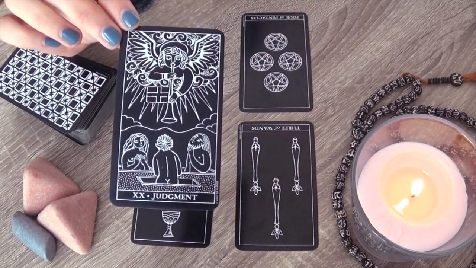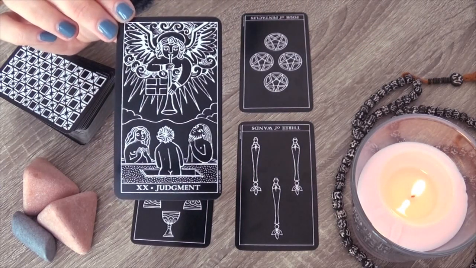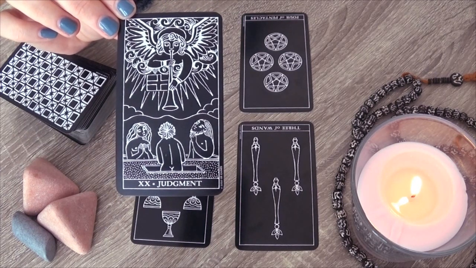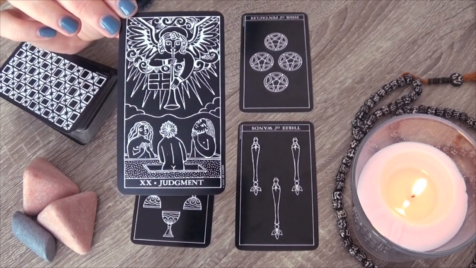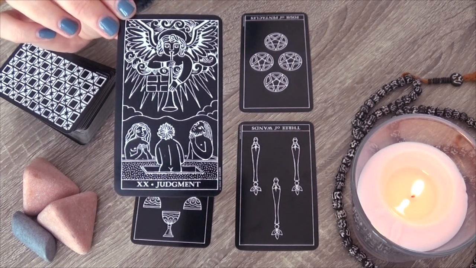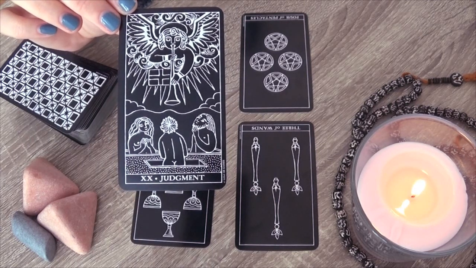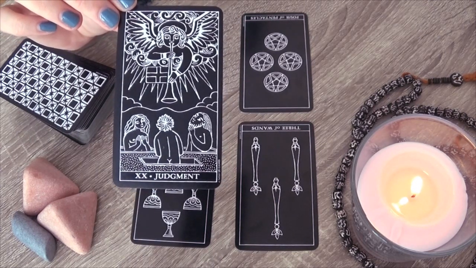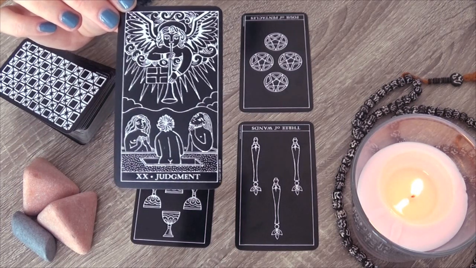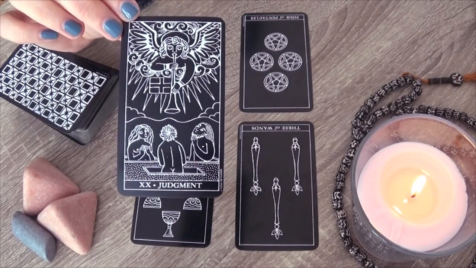Judgment is a major arcana card, and it's about confronting some deeply hidden, buried, forgotten, denied elements of consciousness that have been kind of exiled from the spectrum of conscious awareness, that have been suppressed.